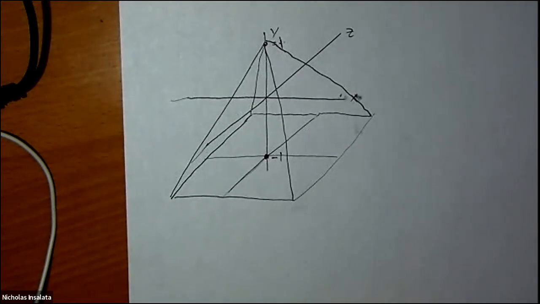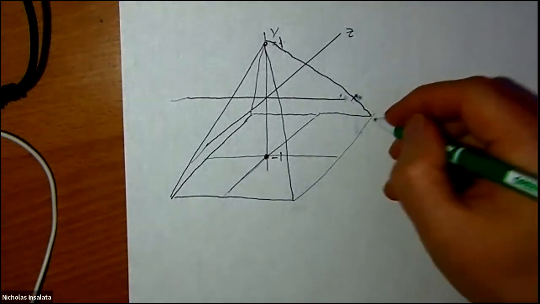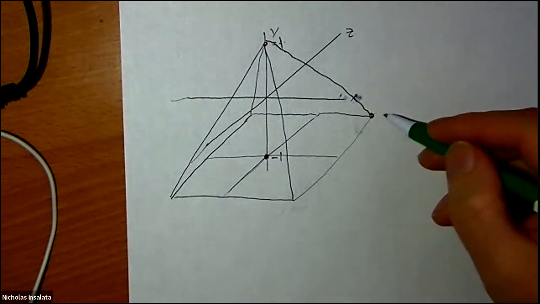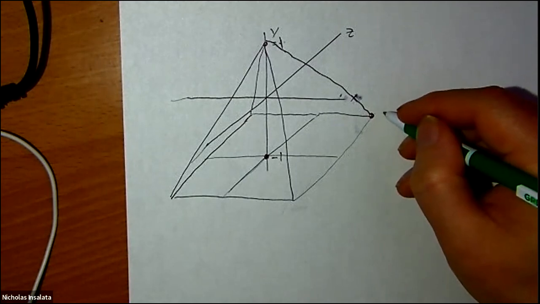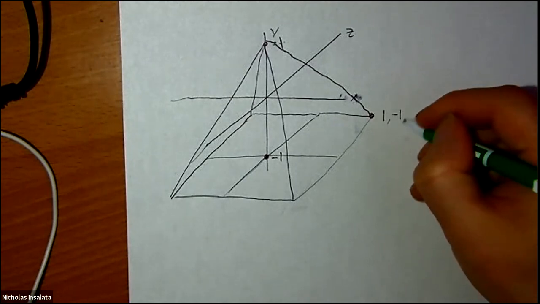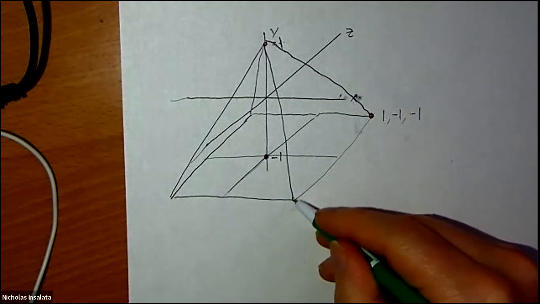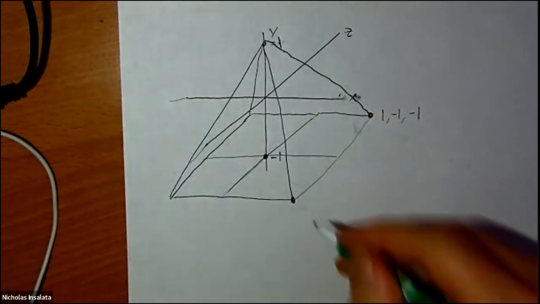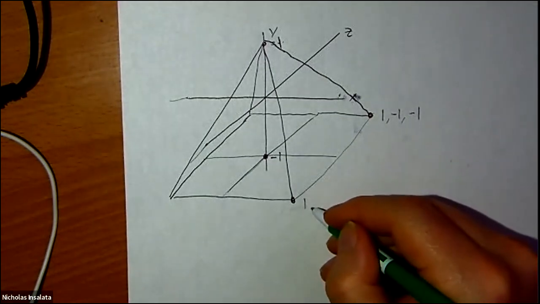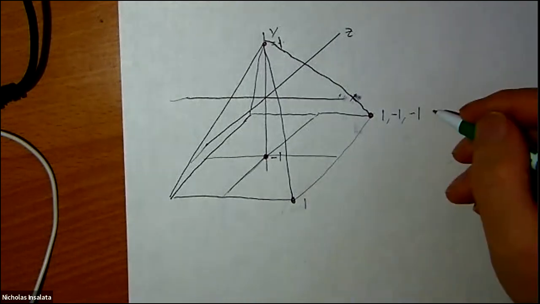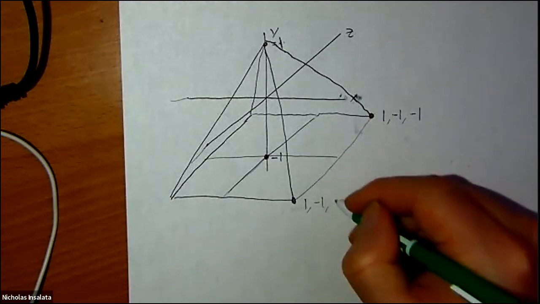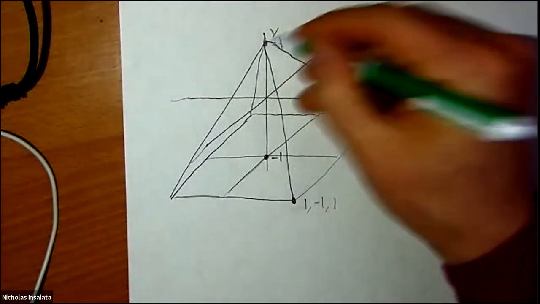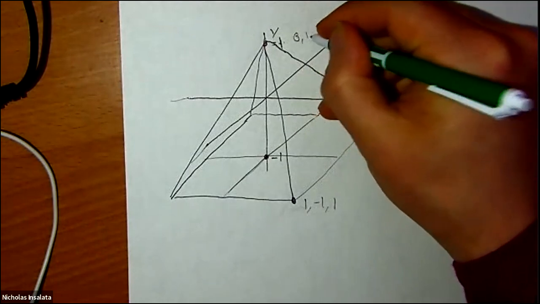Yes, cool. Okay. Now, if you look at this, you can see one of the triangles has vertices. Let's see, that would be 1 on the X, -1 on the Y, -1 on the Z. This one, this corner, will be 1 on the X, -1 on the Y, 1 on the Z. And this one will be 0, 1, 0.